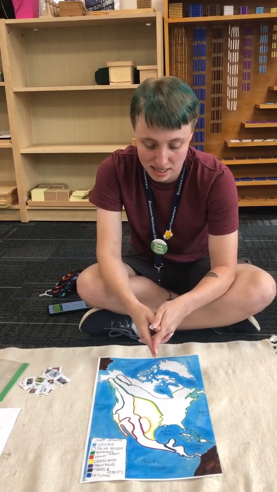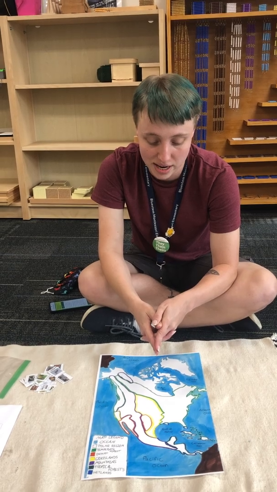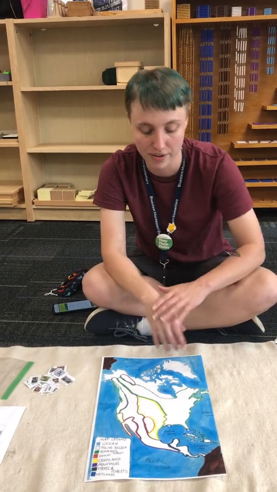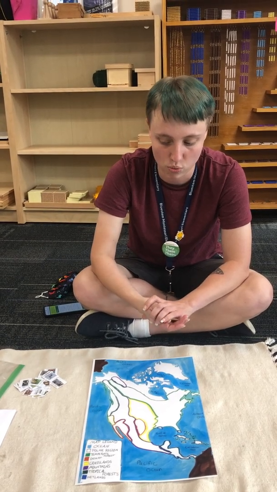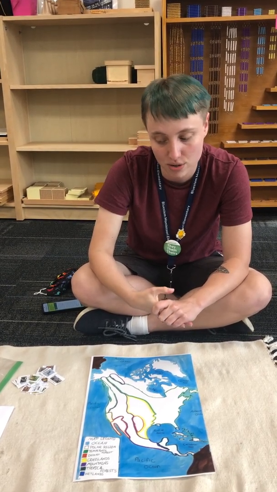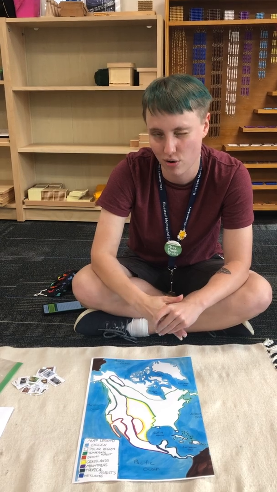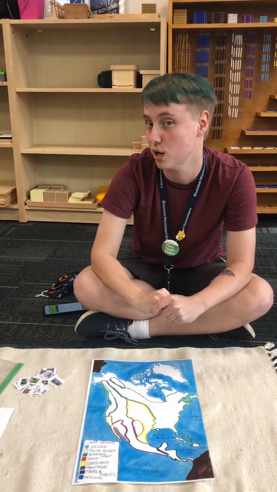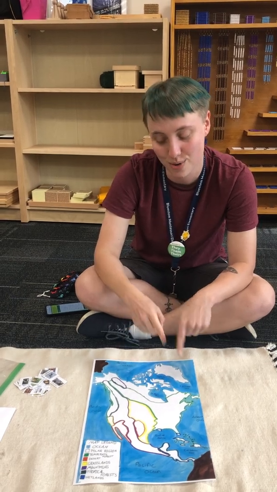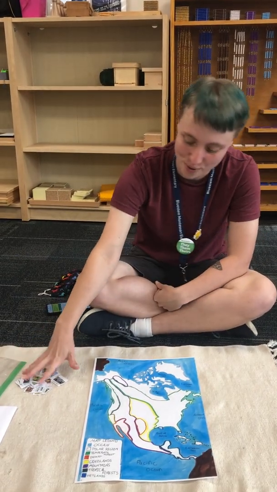So wetlands in the United States is kind of down here where Louisiana is, and Florida, the tip of Florida there. And wetlands are areas where there's a lot of water kind of around in the ground and on the ground, so things that are growing there kind of have to grow up through the water, kind of like swamps or marshes.